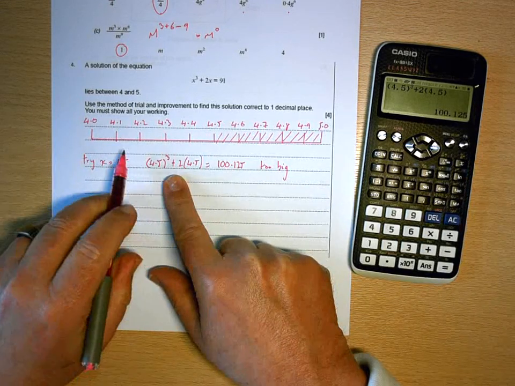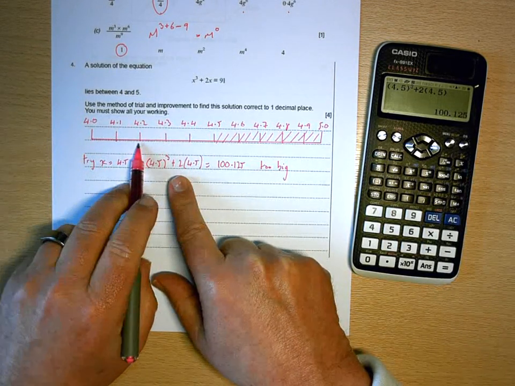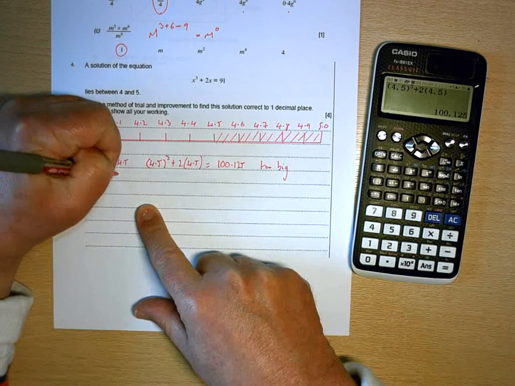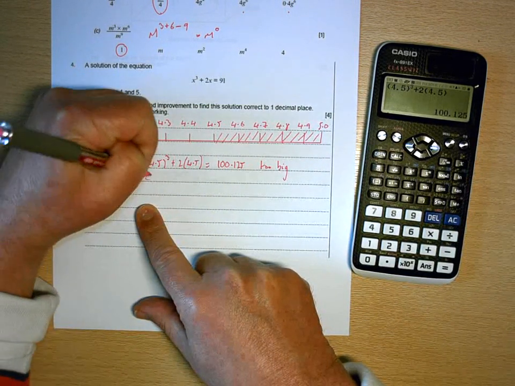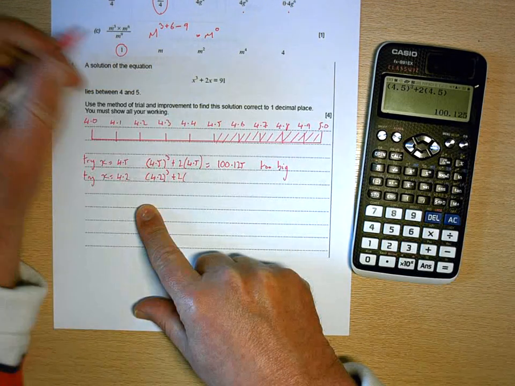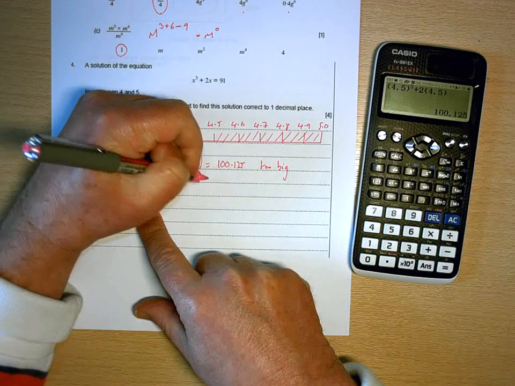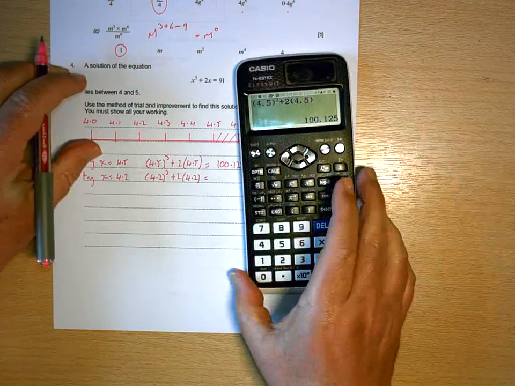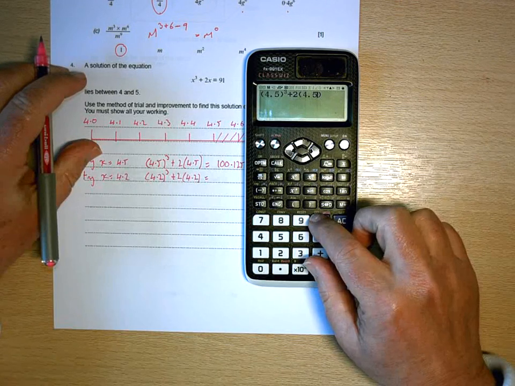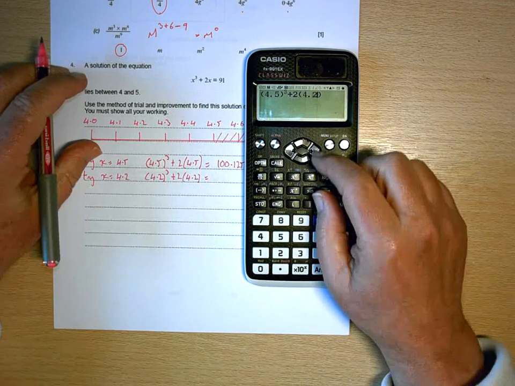So now you're going to take a pick between 4.2 or 4.3. I'll try x equals 4.2. So 4.2 cubed plus 2 bracket 4.2. On the calculator, you don't have to type it back in. Just move up there. That becomes a 4.2.